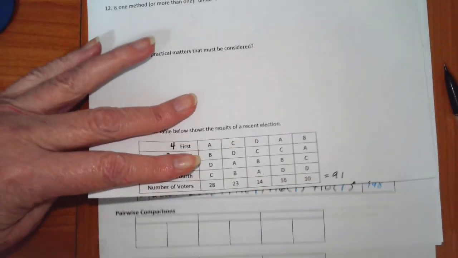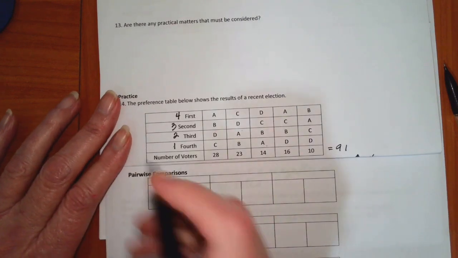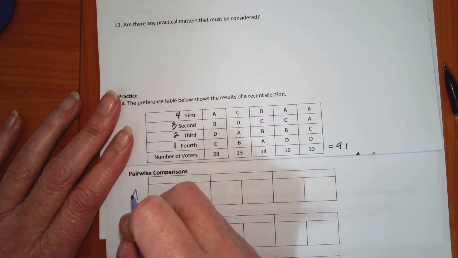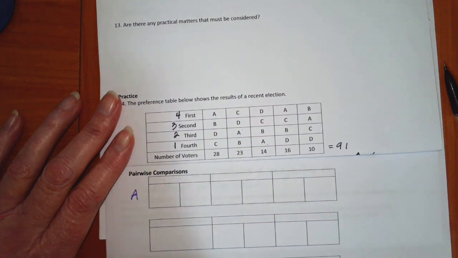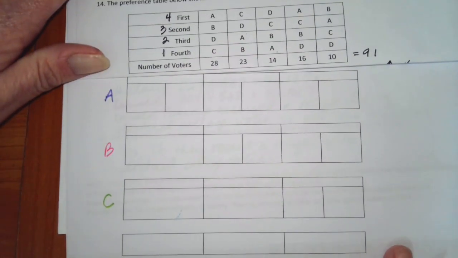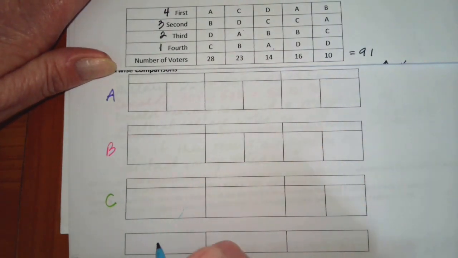Okay. All right, so let's do our pairwise comparisons. So I'm going to have to compare A against everybody, then B against everybody, then C against everybody. Oops, and I'm sorry, I don't have that scooted up enough. And then finally, D against everybody.